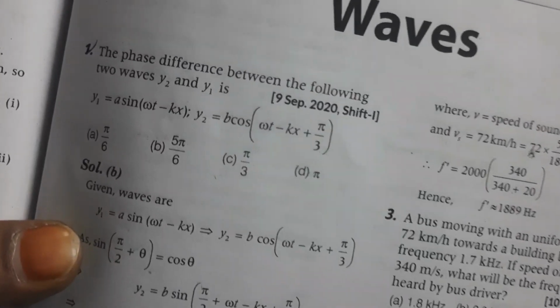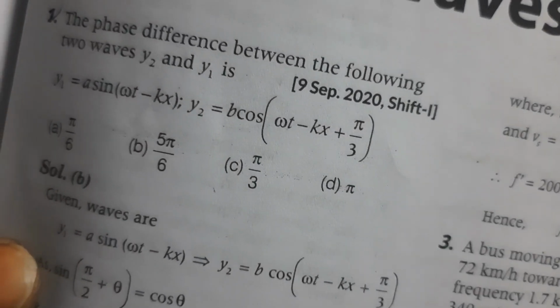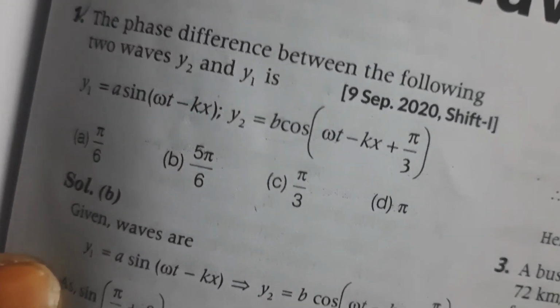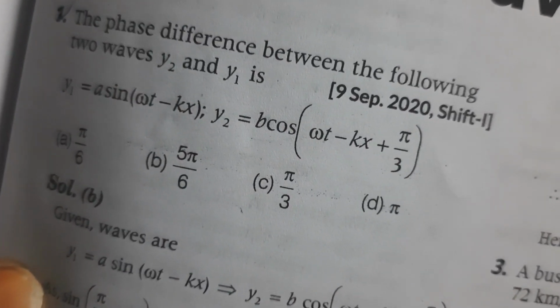See, the first problem is from 9th September 2020, shift 1. What is the problem? They have given two displacements, y1 and y2. y1 is a sin(omega t minus kx) and y2 is b cos(omega t minus kx plus pi by 3). See these two expressions. So the question is, what is the phase difference?